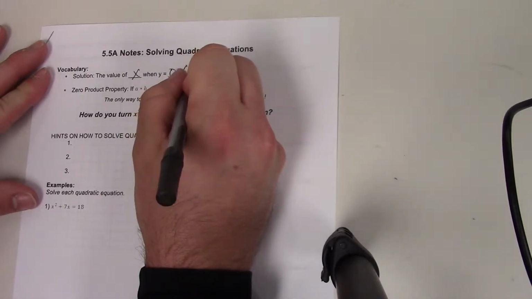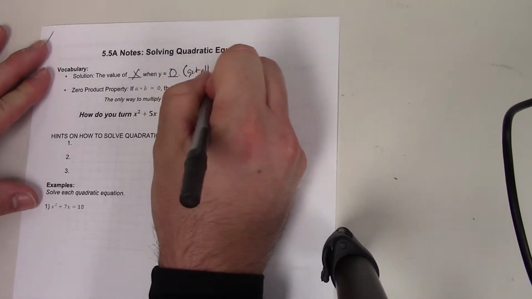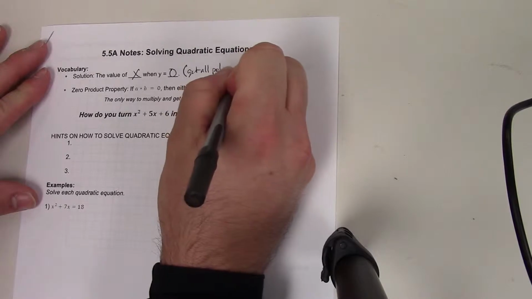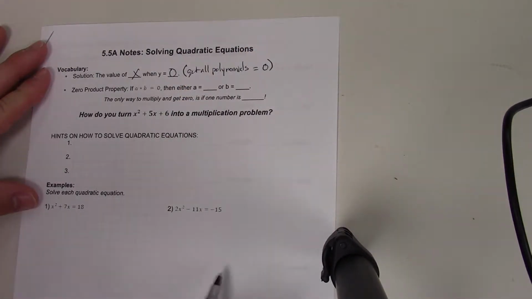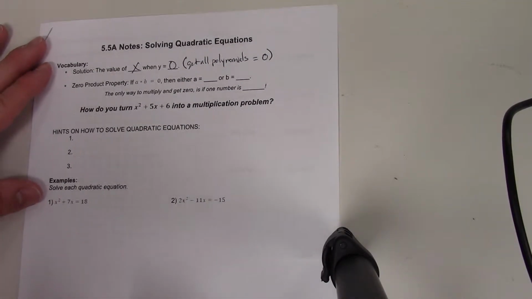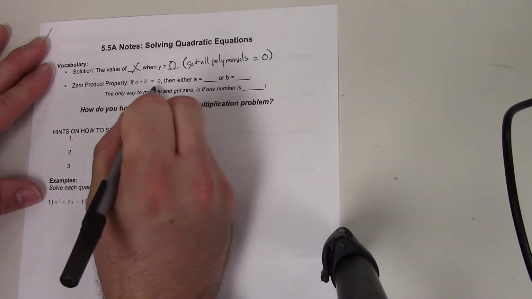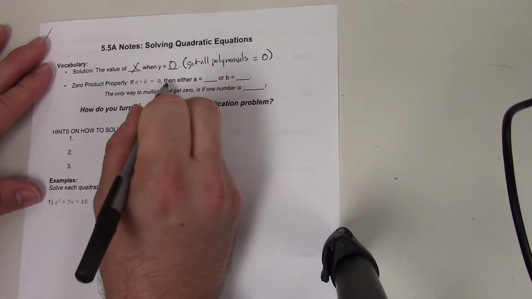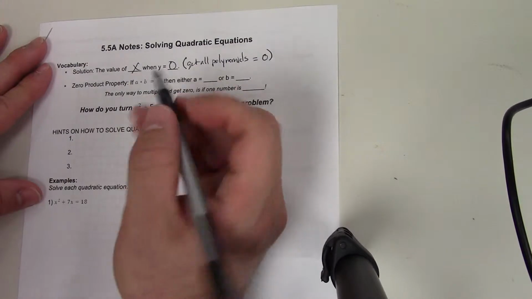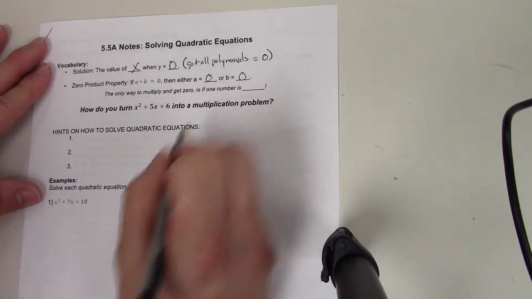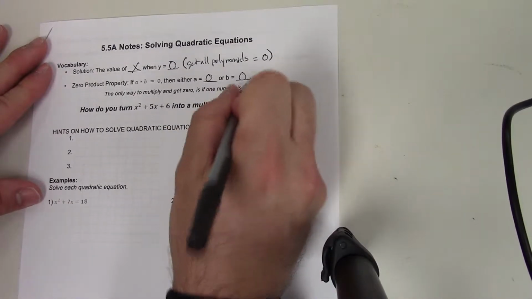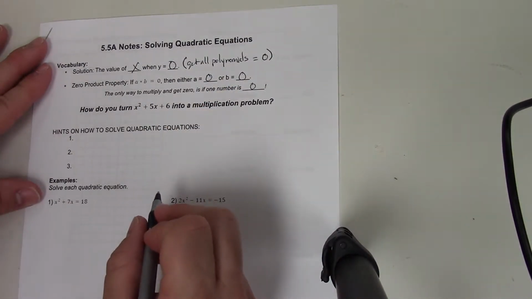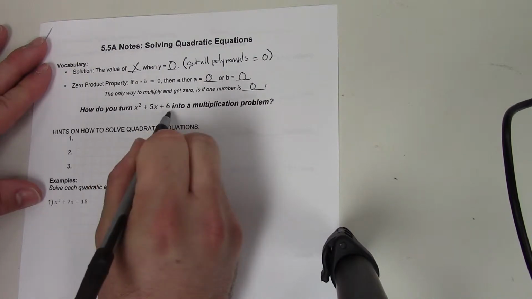What that means is get all polynomials equal to 0. And you can see in these problems they're not equal to 0. Well, we can do something to make them equal to 0 pretty easily. Now, the zero product property says that if a times b equals 0, well, anything times 0 equals 0, right? So either a is 0 or b is 0. And the only way to multiply and get 0, of course, is if one of the numbers is 0, obviously, right?